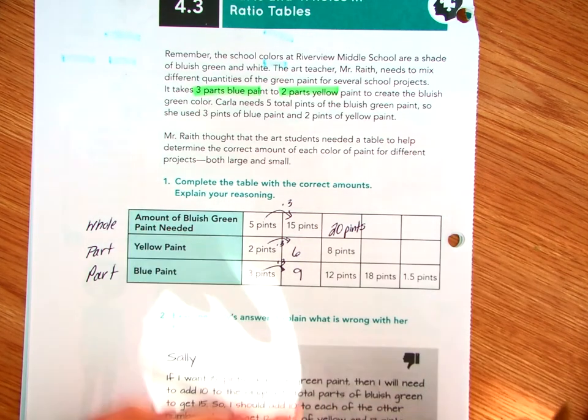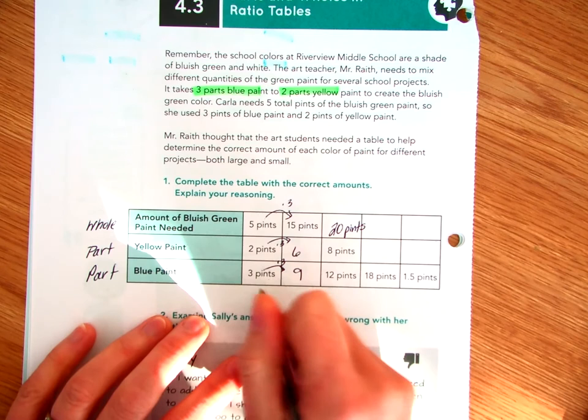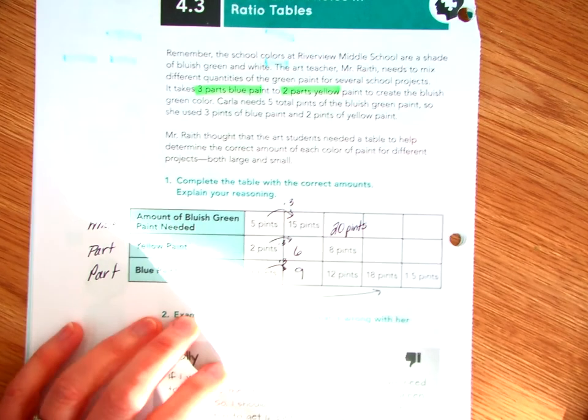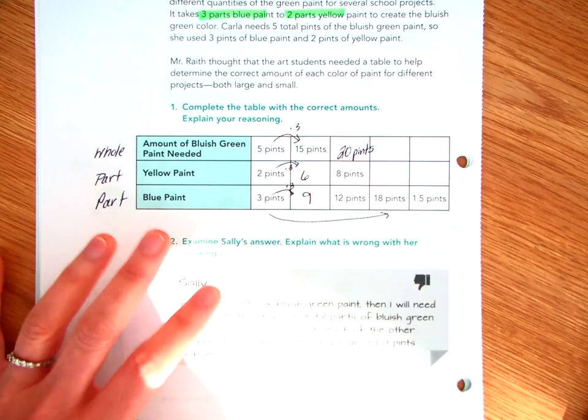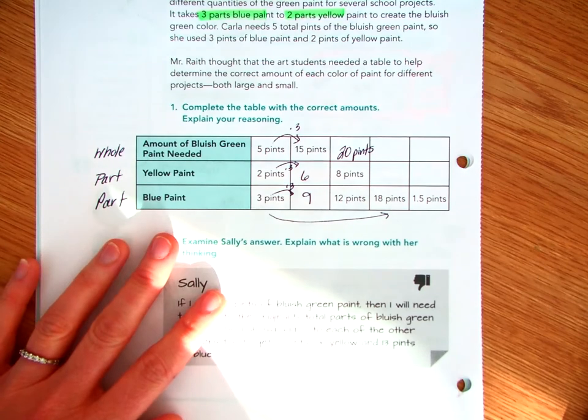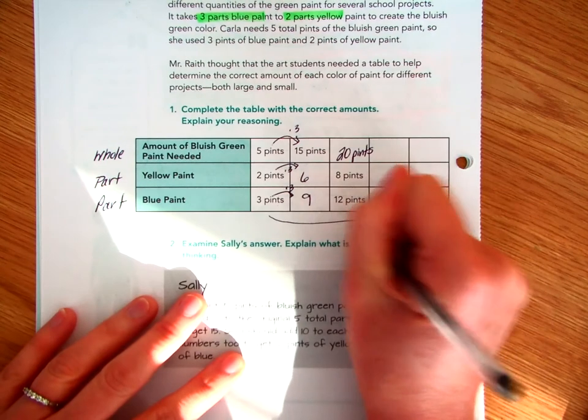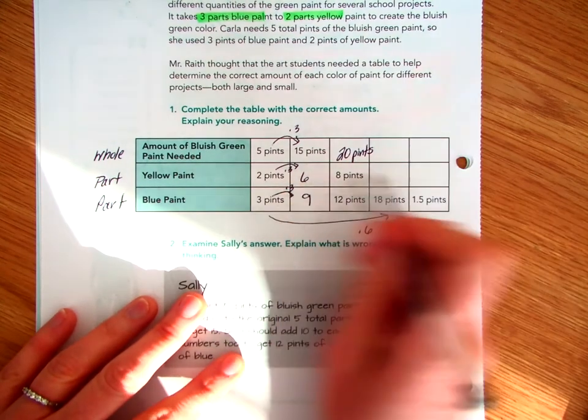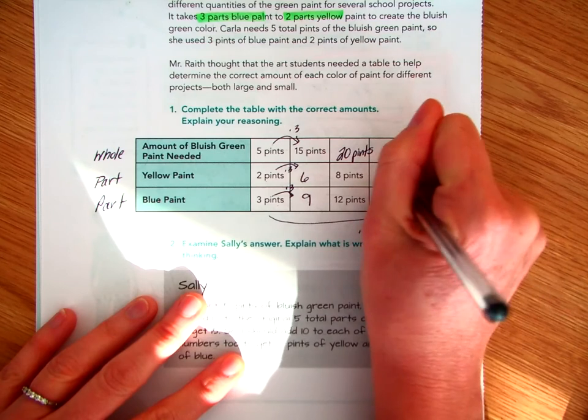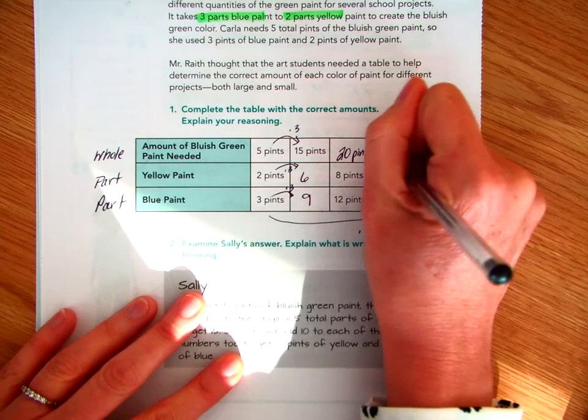That works out nicely. How do we get from 3 to 18? 3 to 18 is what relationship? Do you see? Besides the sun glaring on the paper? 3 times 6. So then we have to do 2 times 6, which is 12, and 5 times 6, which is 30.